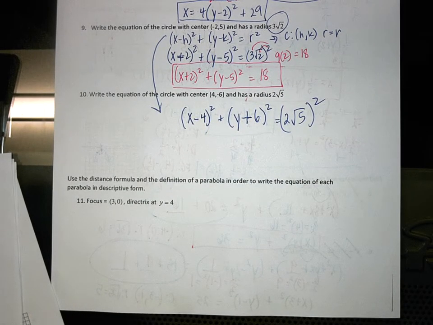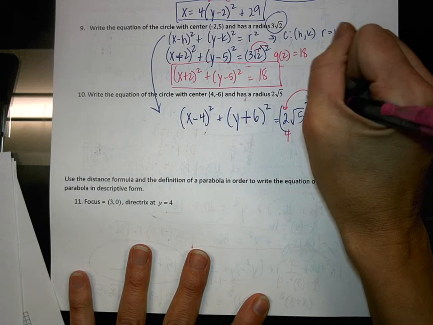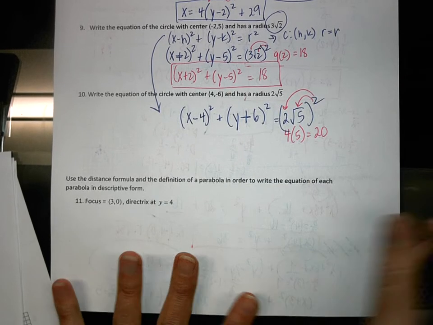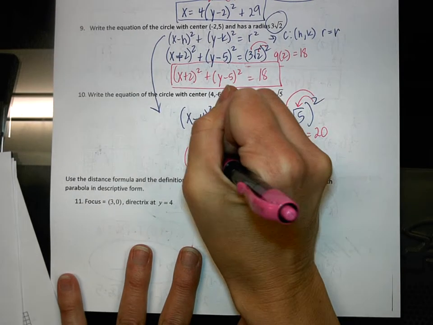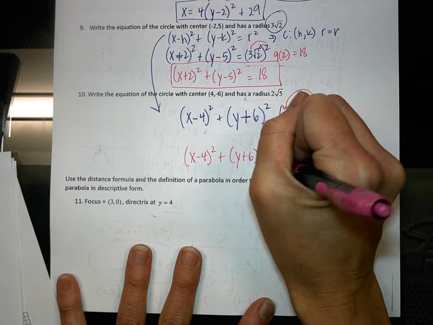We would then simplify this. 2 squared is 4, and when you square root 5, you get 5, and 4 times 5 is 20. So my equation is (x minus 4) squared plus (y plus 6) squared equals 20.